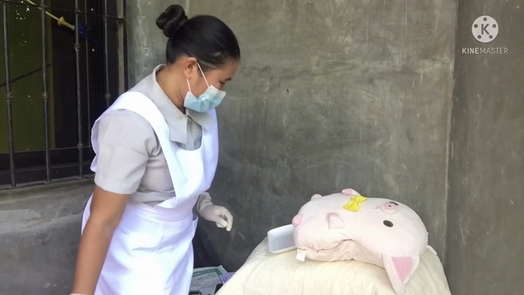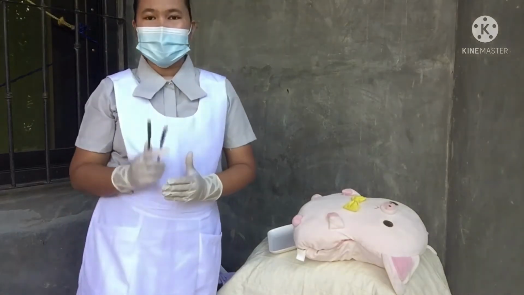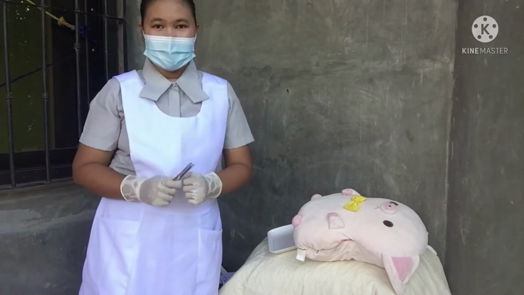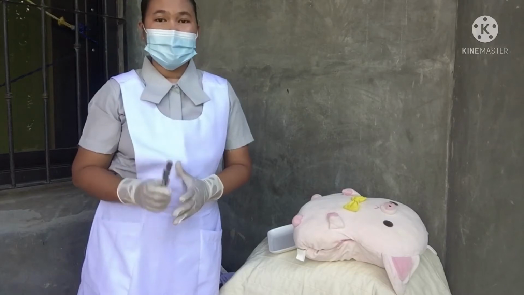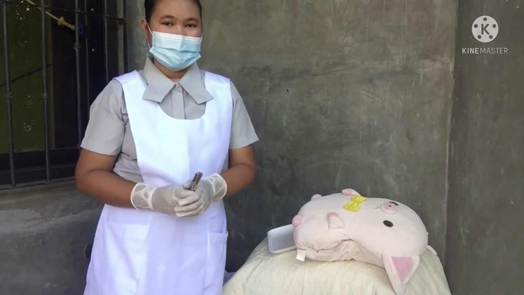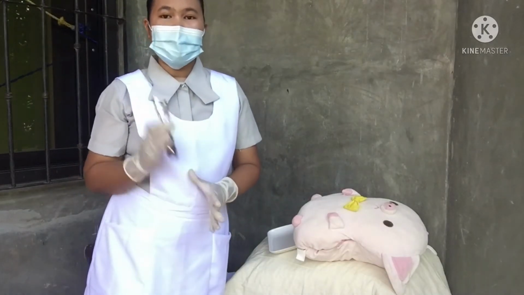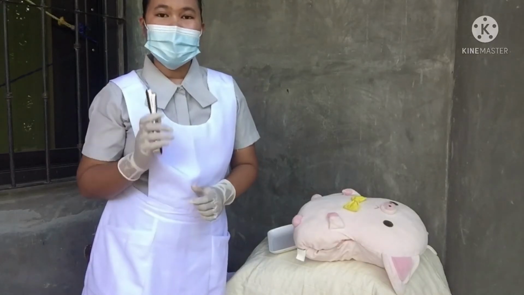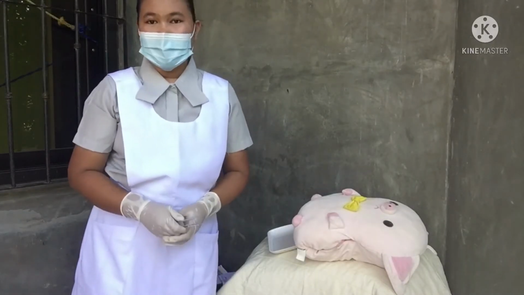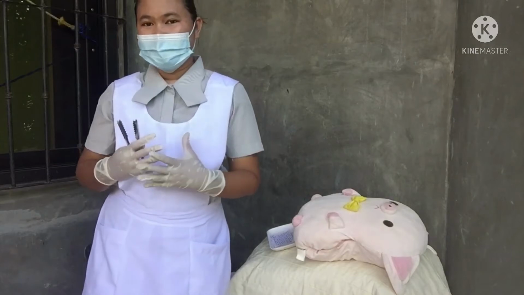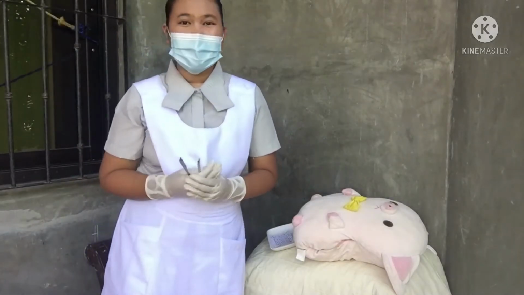Okay. So now we are done with irrigating the wound. Now let us proceed to the wound dressing as the physicians ordered for us. But before you proceed to the wound dressing, make sure to document everything you do. And that's it for the wound dressing.